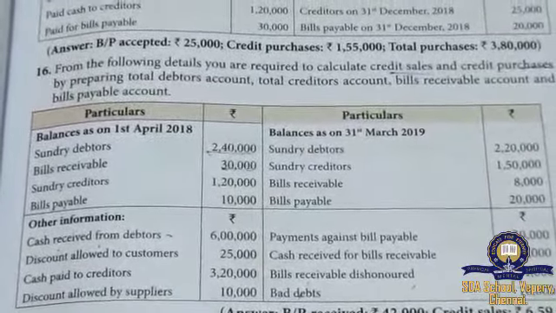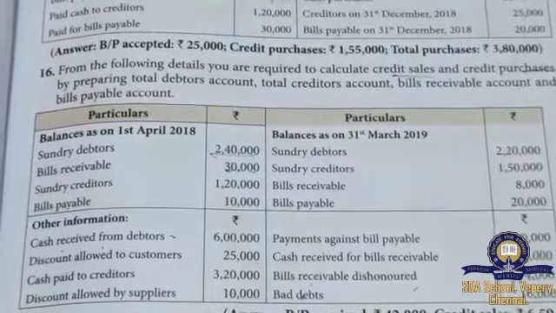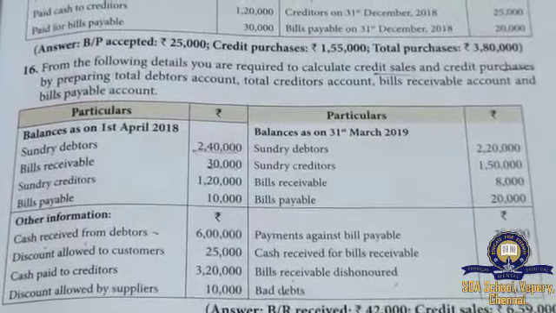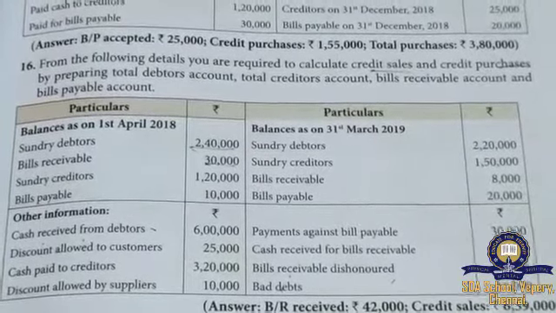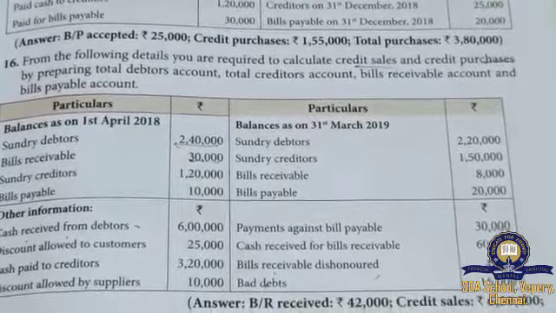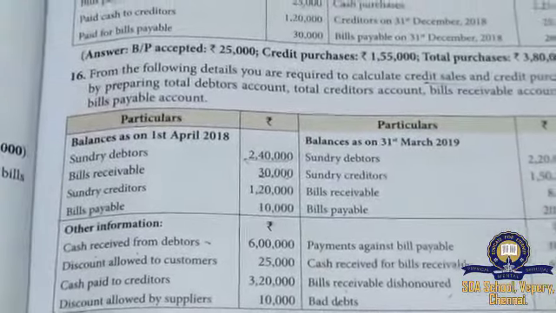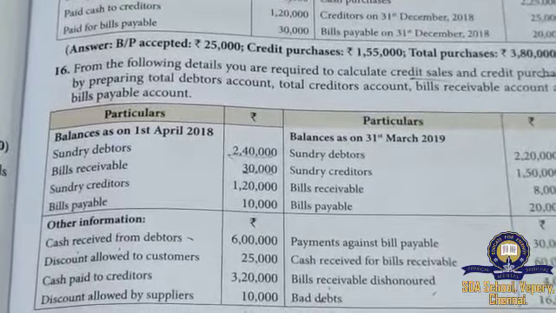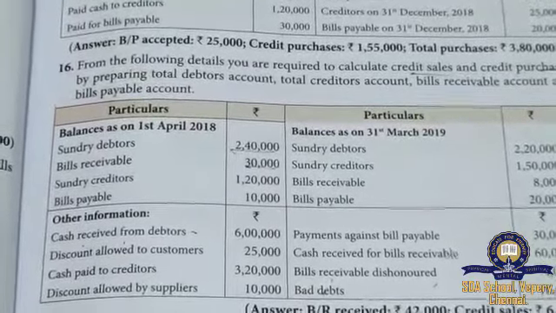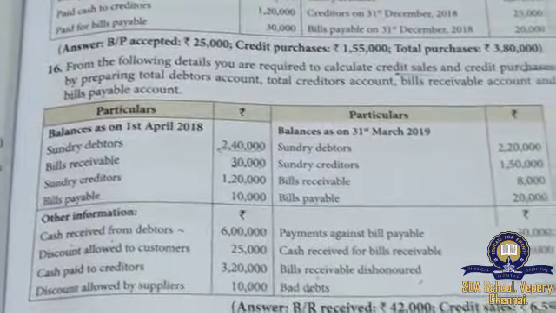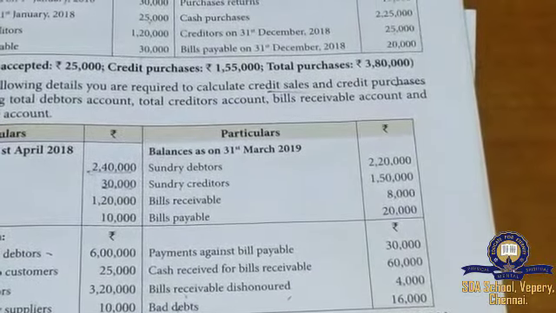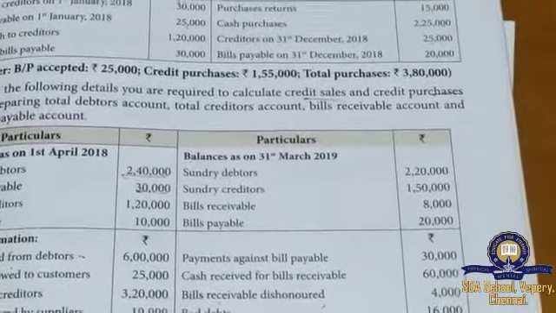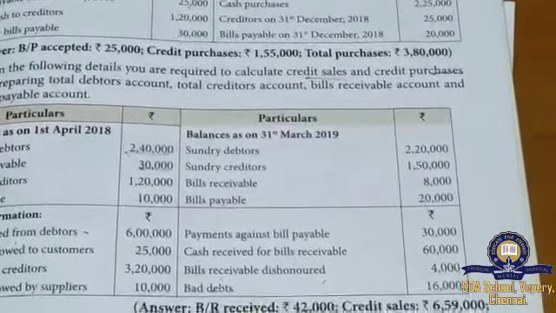Okay, sundry debtors is 2,40,000, bills receivable 30,000, sundry creditors 1,20,000, bills payable 10,000. On 31st March 2019, sundry debtors 2,20,000, sundry creditors 1,50,000, bills receivable 8,000, bills payable 20,000. Other information is cash received from the debtors 6 lakh, discount allowed to the customer 25,000, cash paid to the creditors 3,20,000, discount allowed by supplier 10,000, payment against bills payable 30,000, cash received for bills receivable 60,000, bills receivable dishonoured 4,000, bad debts 16,000.